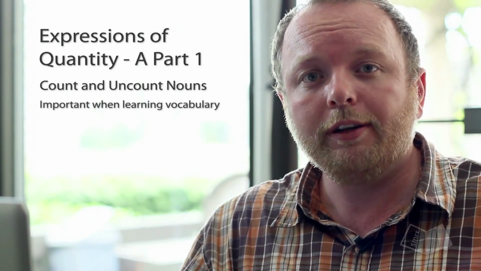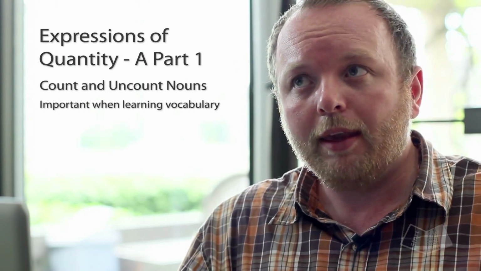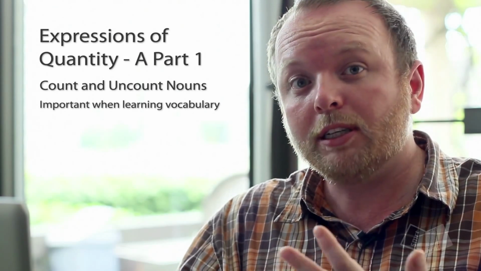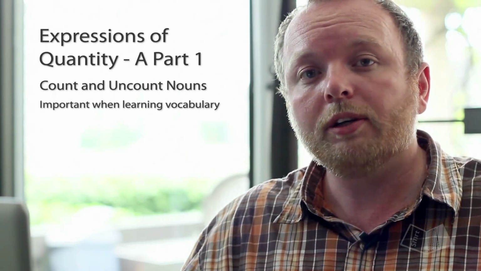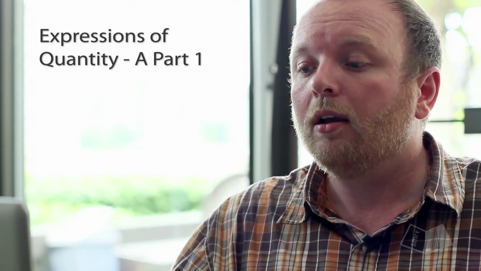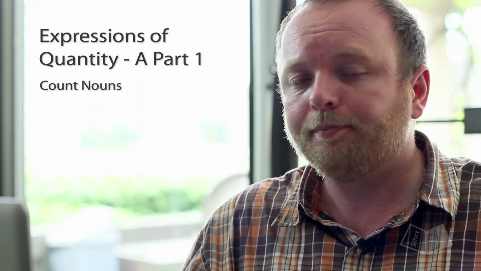When you learn new vocabulary, please think about this noun. Is it a count noun? Can I count it? Or is it an uncount noun? I can't count it. Okay, here are some examples of count nouns.